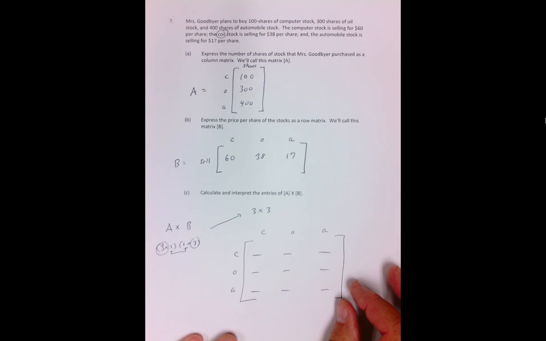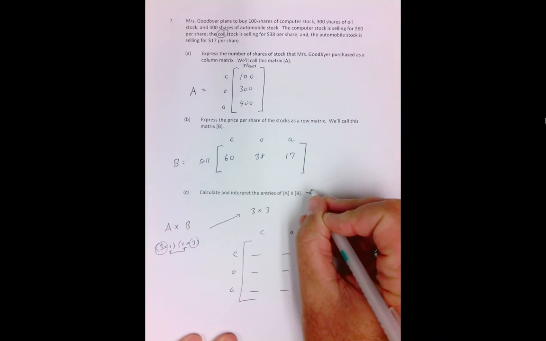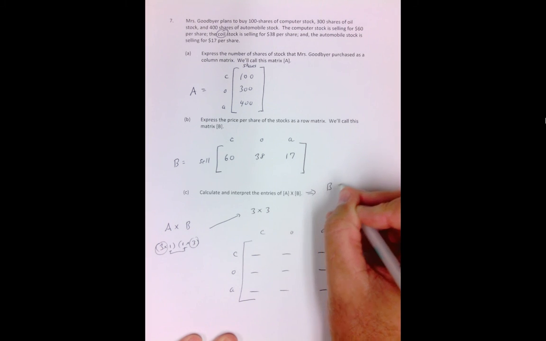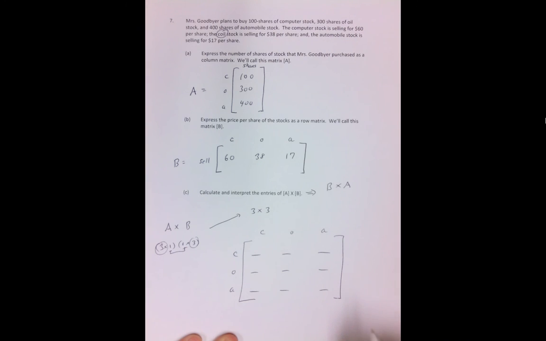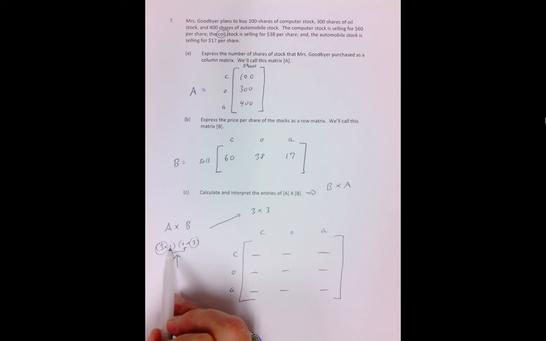Interesting. It's my belief that this matrix is completely irrelevant. My purpose of this problem is to get you to see that B times A is much more meaningful, because these things not only have to be the same number, you have to measure the same thing.